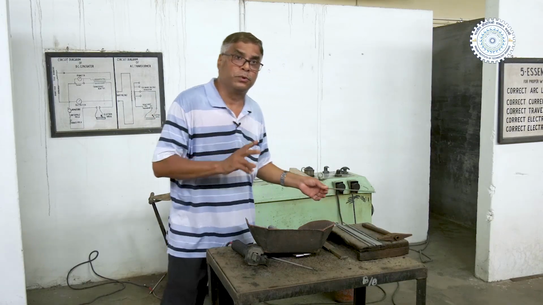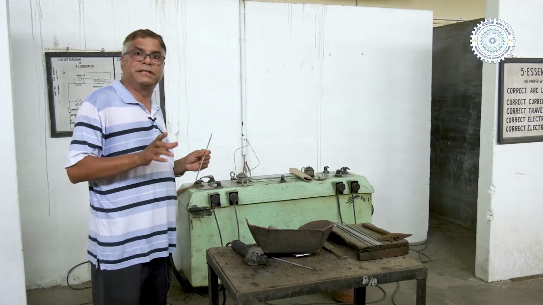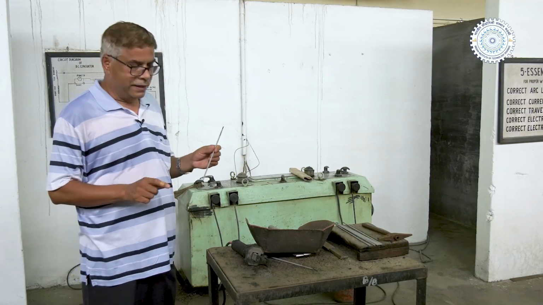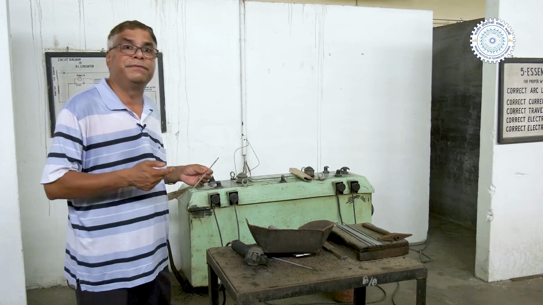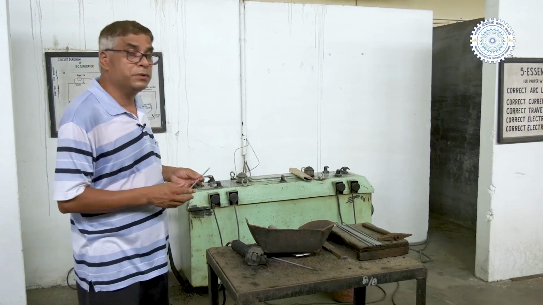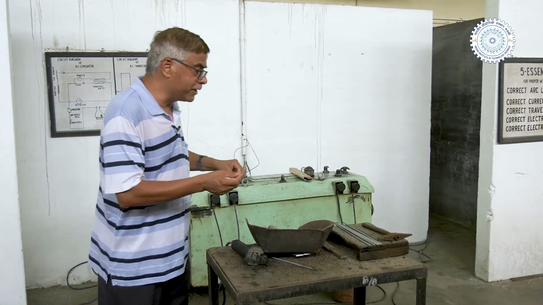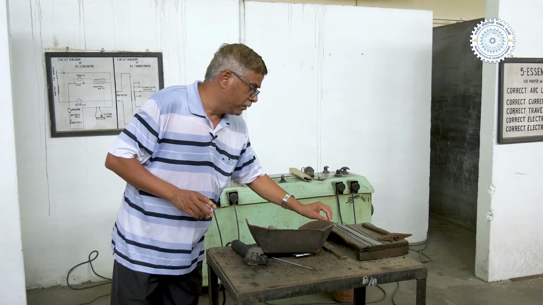The electrode plays two roles here. One, it helps in establishing the welding arc. At the same time, the melting of the electrode facilitates the feeding of the molten metal to the weld pool for the development of the weld joint.